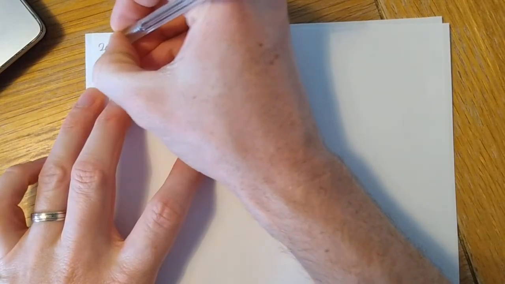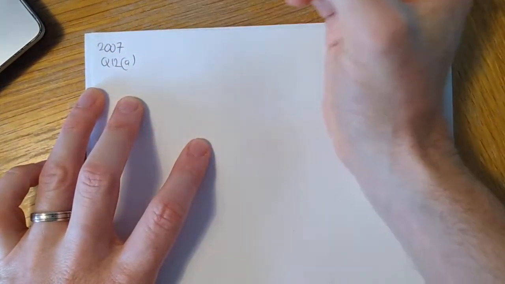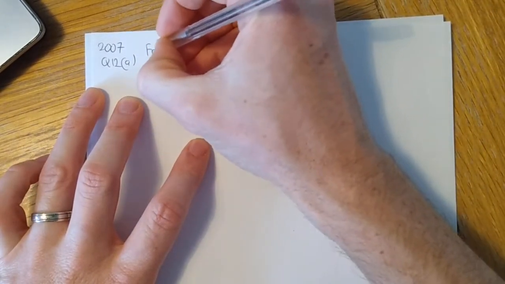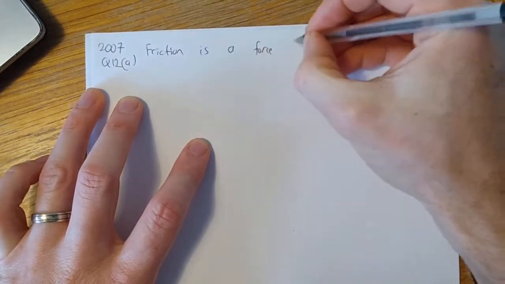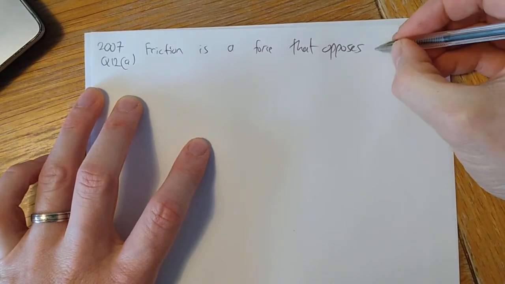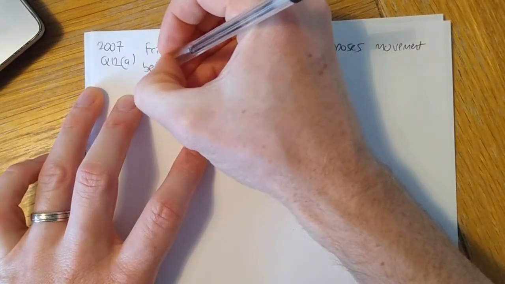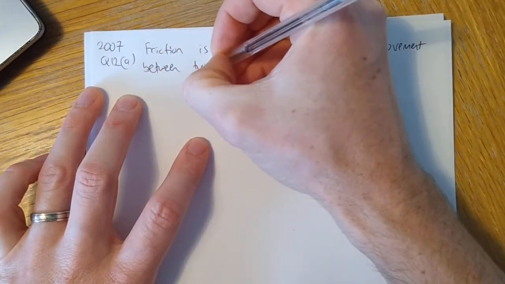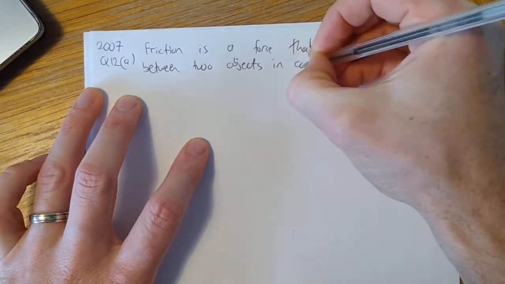Okay, so this is the solution to question 12A of the 2007 higher level physics paper. Question 12A. What is friction? Friction is a force that opposes movement between two objects in contact.